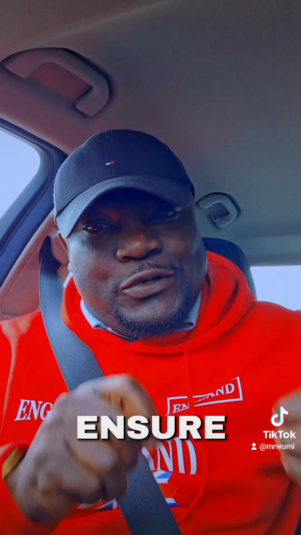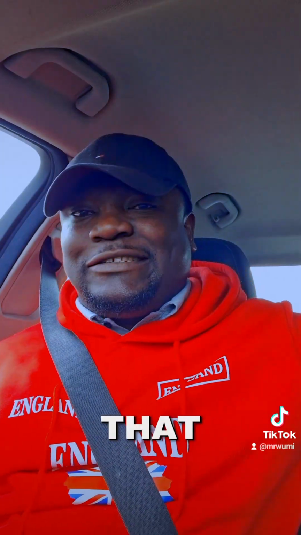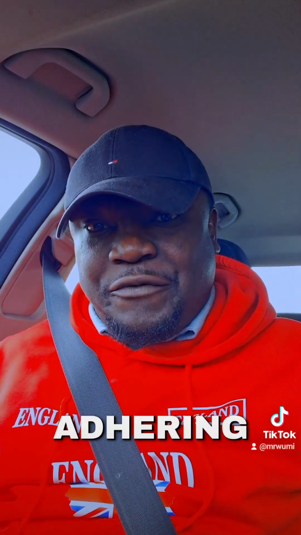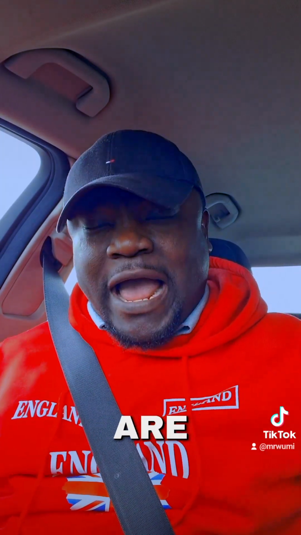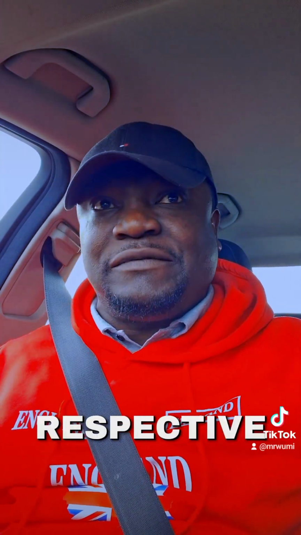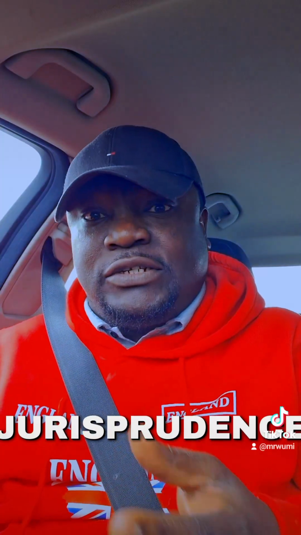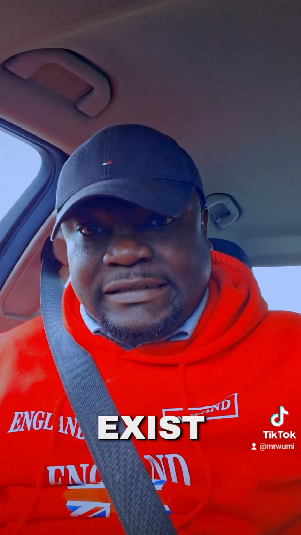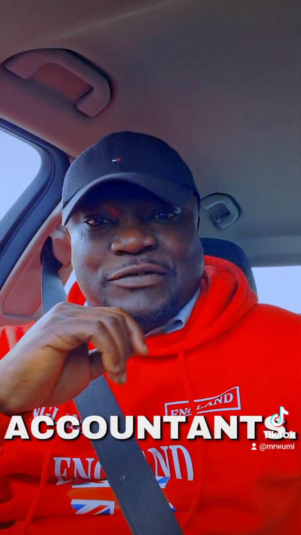However, what we accountants do is to ensure that the treatment that the bookkeeper has done is correct. And that is where the technicalities come in. That is where we make sure that we are adhering to the principles of accounting, the rules and regulations, the respective standard guiding that business in terms of accounting and in terms of the jurisdiction that the business exists in. That is the job of accountants. That's what we do as accountants.